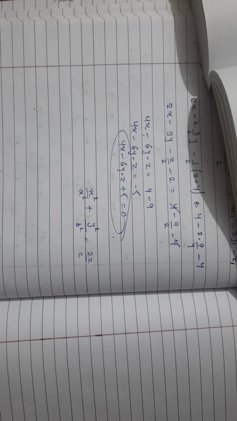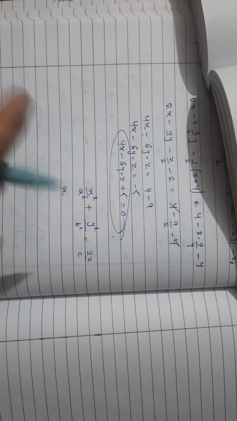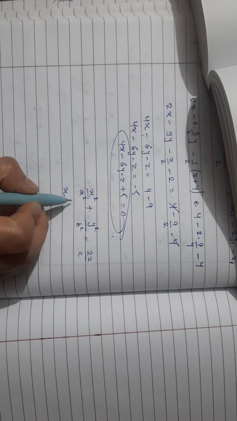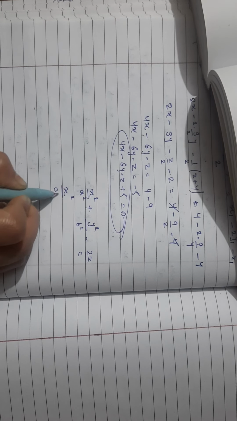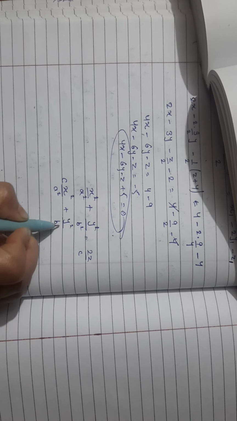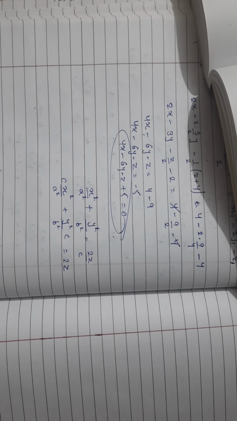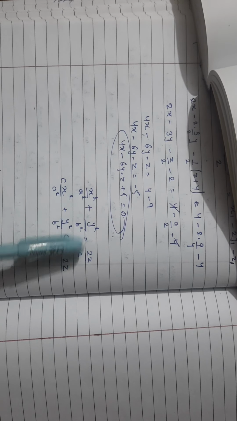Multiply both sides by c, so x square by a square into c plus y square by b square into c equals to 2z.